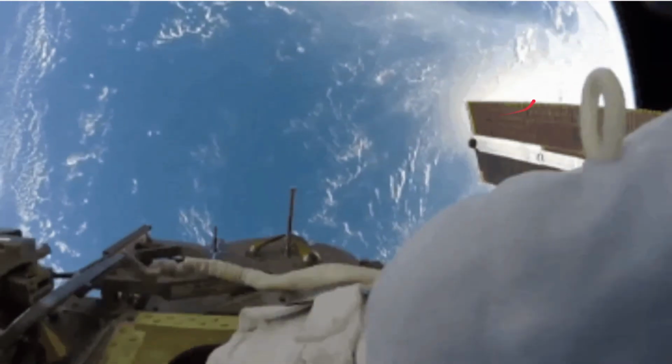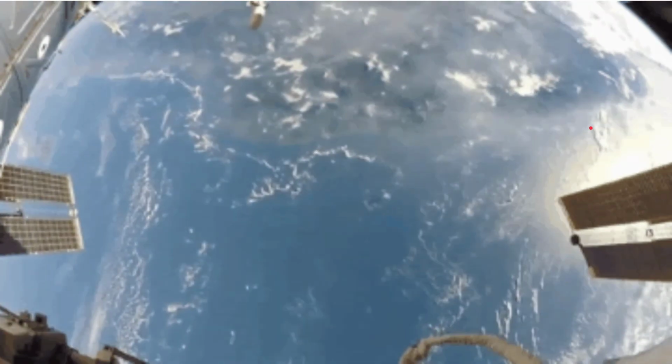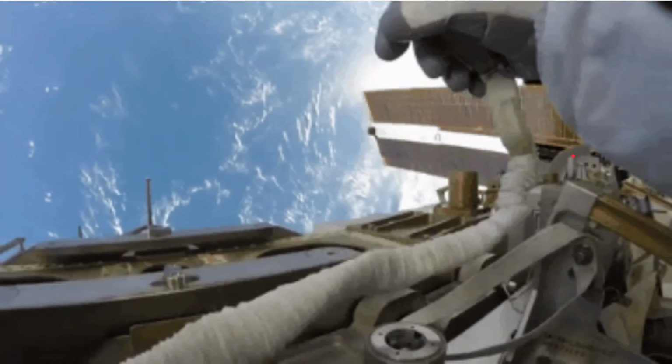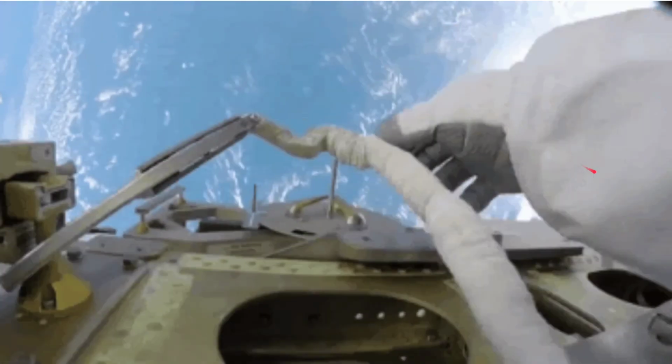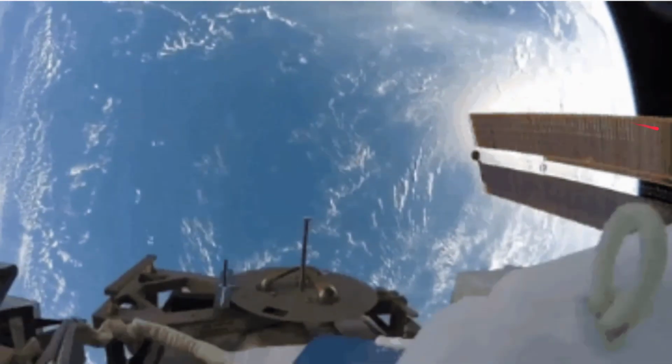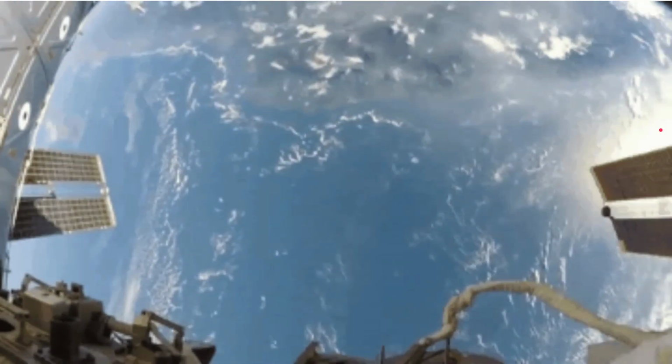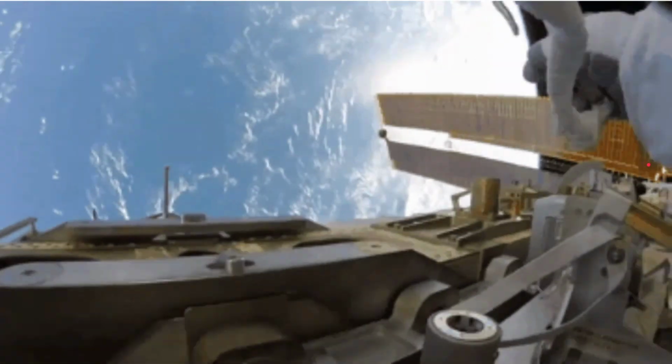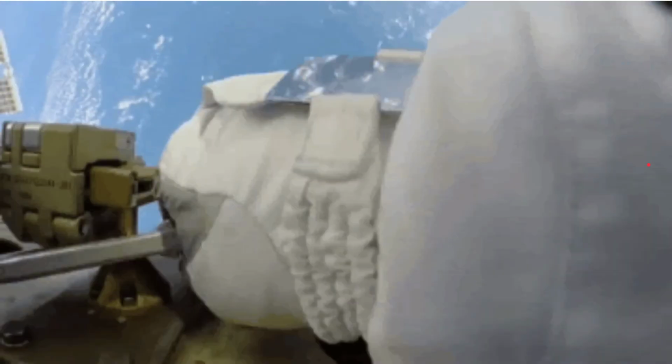Lastly, I want to end with this GIF of someone on the International Space Station looking at Earth while doing what's called a spacewalk, so they're outside of the spacecraft. It looks absolutely insane, Earth from up that high. It is actually incredible to look at.